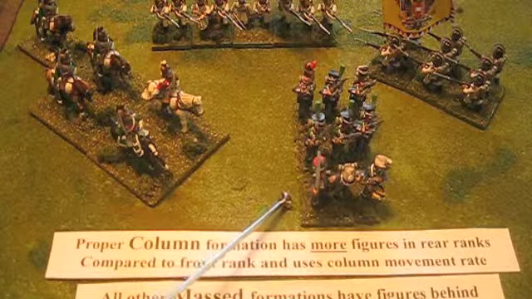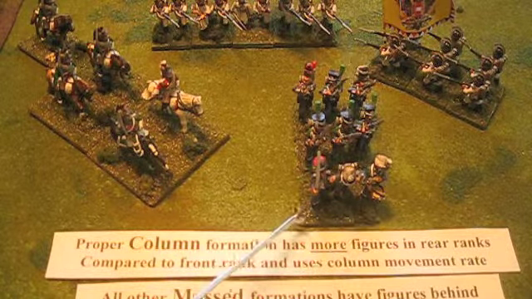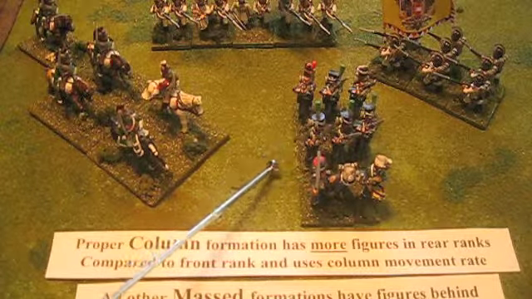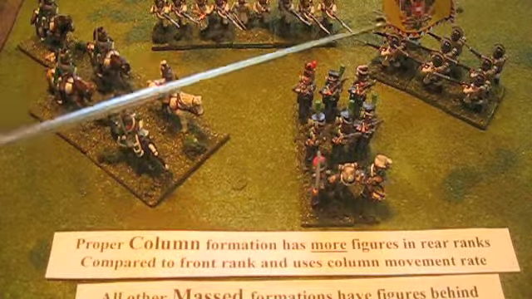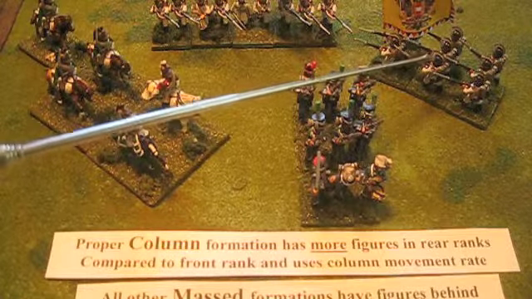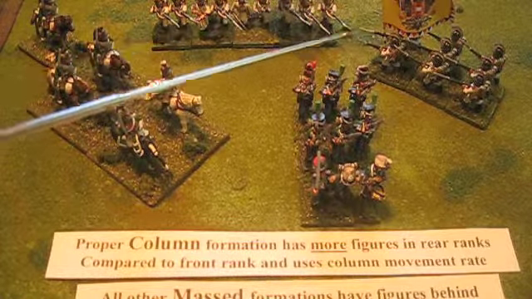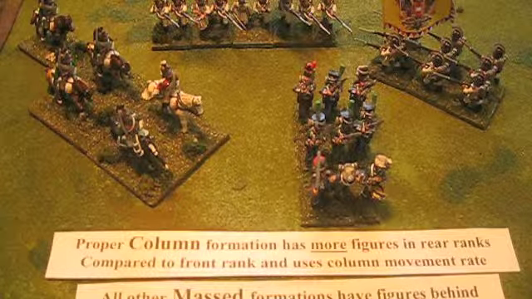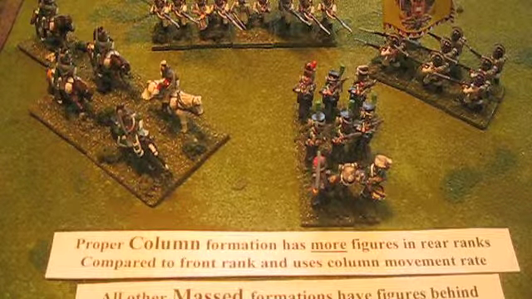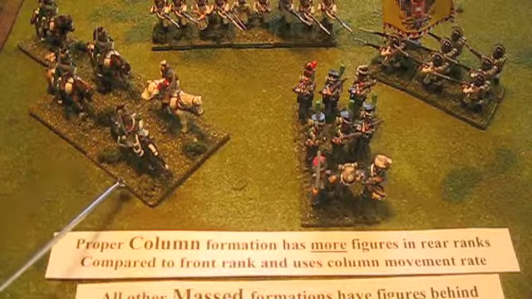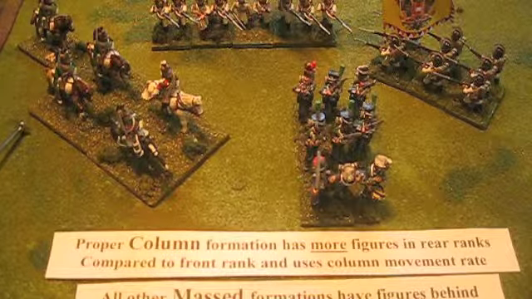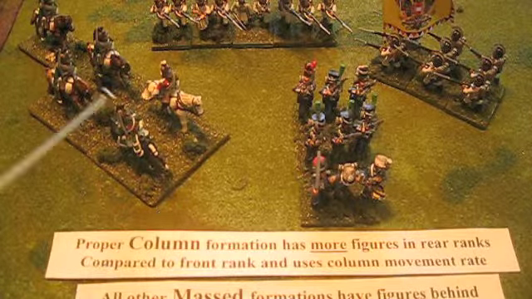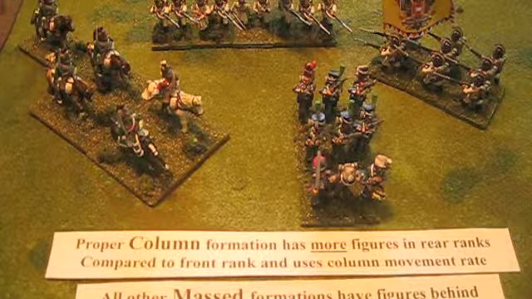So for example, this French Léger battalion has 3 figures in the front and 6 figures in the rear ranks, so it's considered a proper column. The same for this Austrian battalion, which is out here on the far right. As a comparison, note the line which we have here in the back as a reference for a linear unit. It has no figures in the rear ranks. On the left side, we have a cavalry regiment of French dragoons in a proper column: 2 figures in the front rank, 3 figures in the rear.